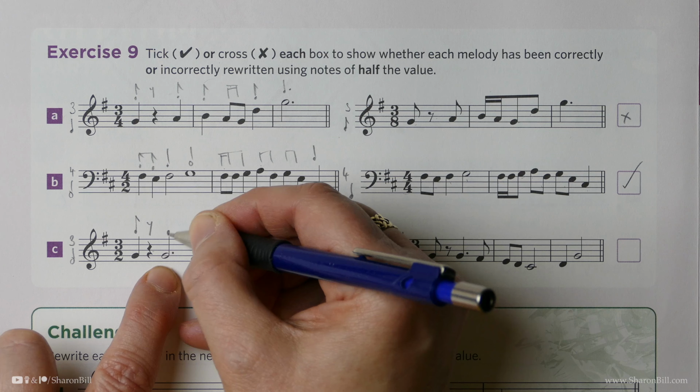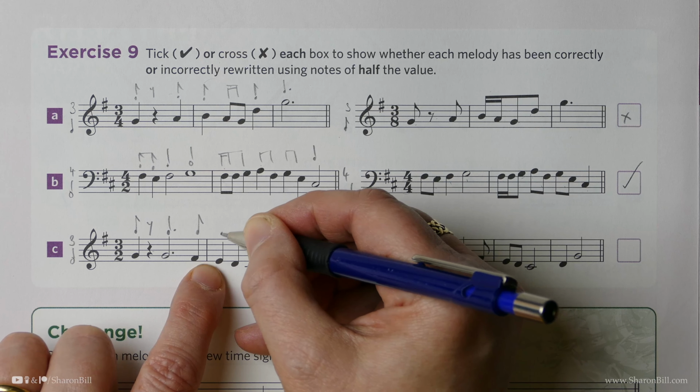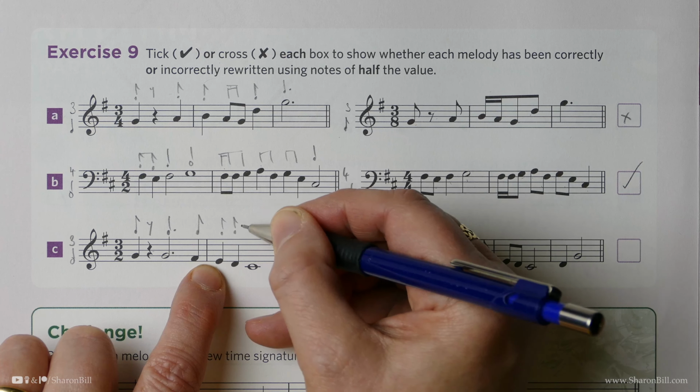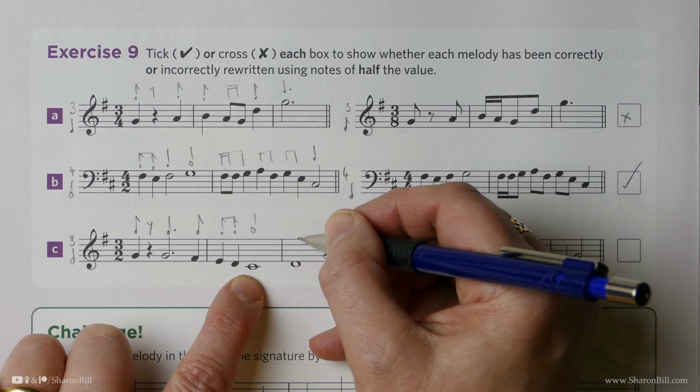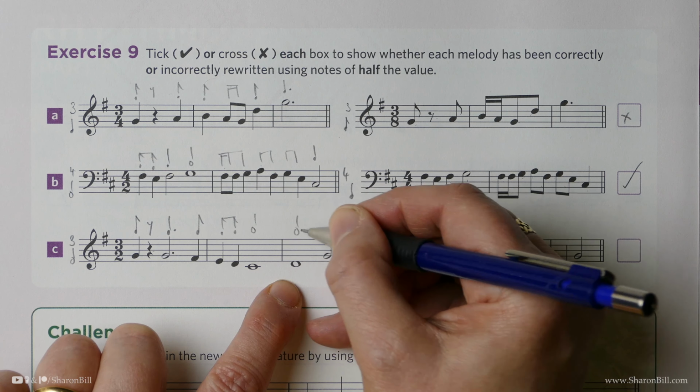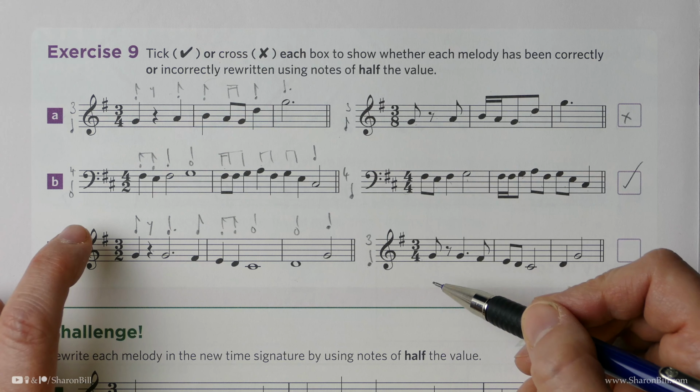Then it should be dotted crotchet, quaver, quaver, quaver, so they'll probably be beamed, minim, minim, crotchet. So what do we have?